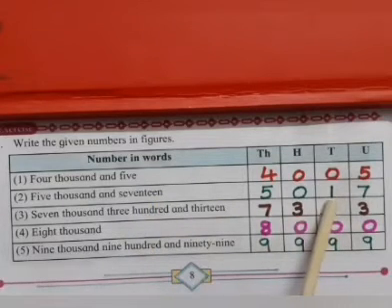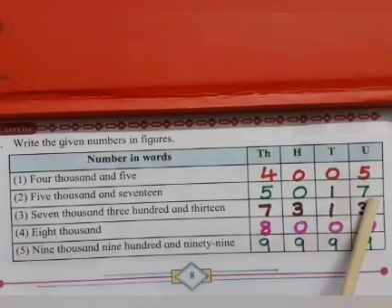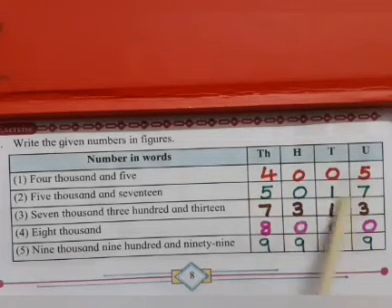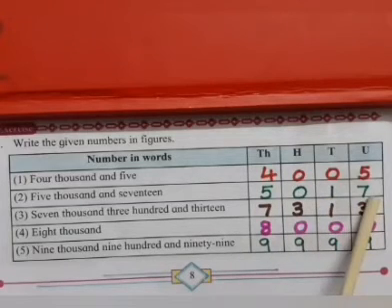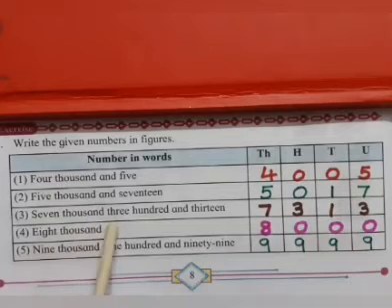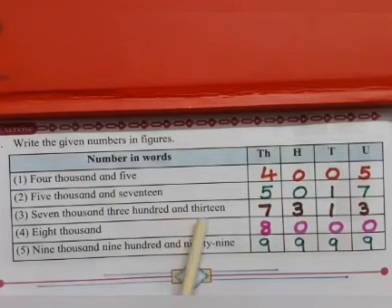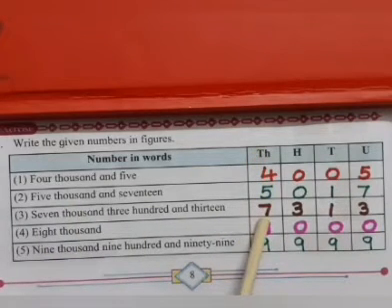So we will write 1 in the tens place and 7 in the units place. So now our number is 5,017. Next, 7,313. So 7,000. So in the thousands place, we will write our number 7.